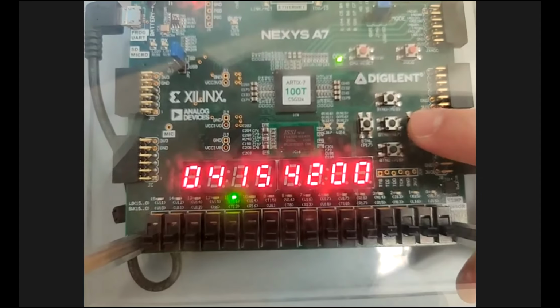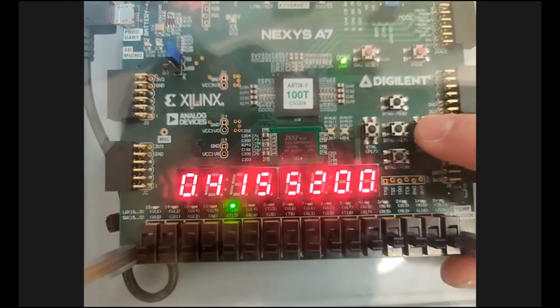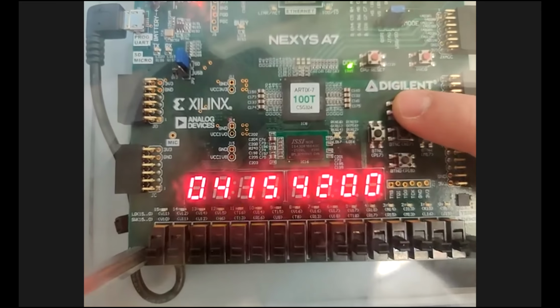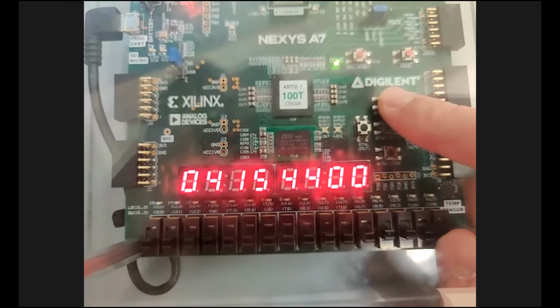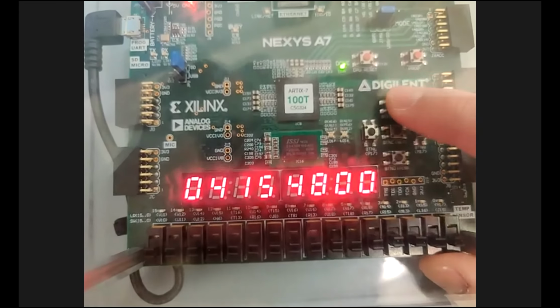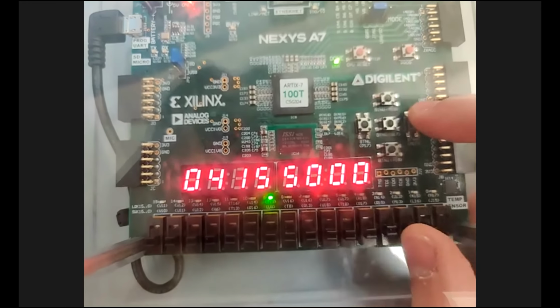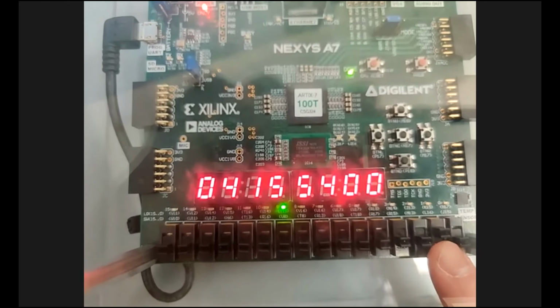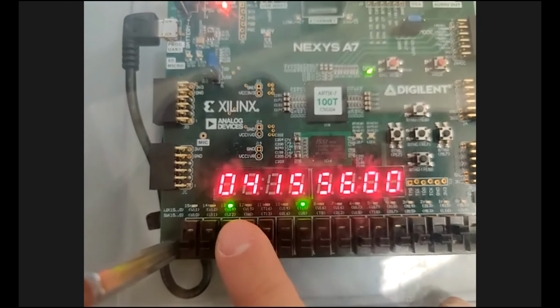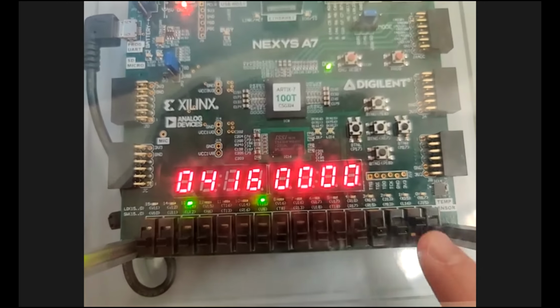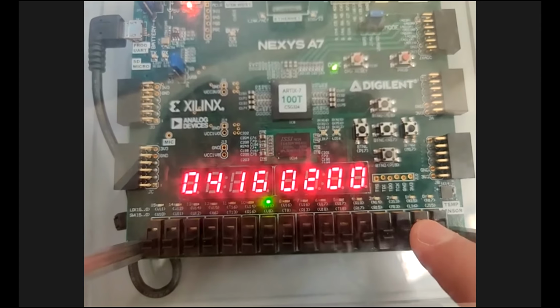And I will set the alarm to 55. And then the next step, we can change the AM to PM. And I will turn on the alarm button now. And at 55, this should light up. And the alarm can be turned off by the switch again.